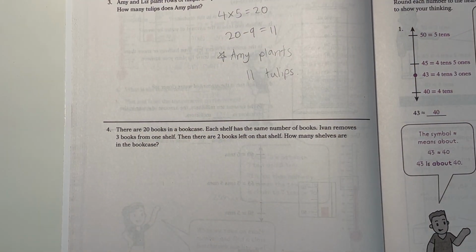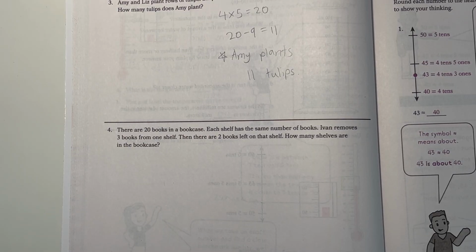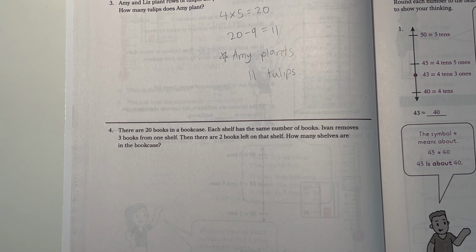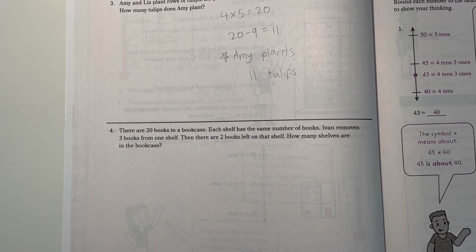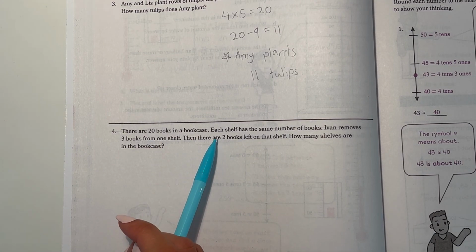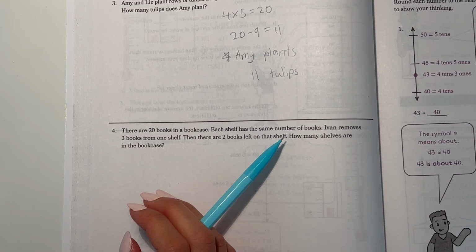Okay, number 4. There are 20 books in a bookcase. Each shelf has the same number of books. Ivan removes 3 books from one shelf. Then there are 2 books left on that shelf. How many shelves are in the bookcase? All right, so 20 books. Each shelf has the same number.